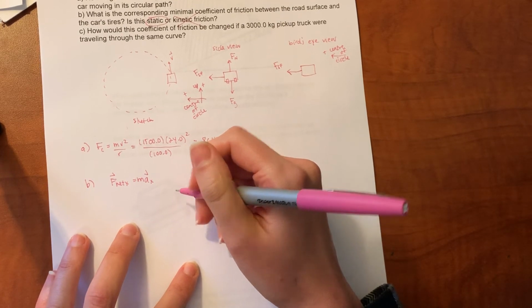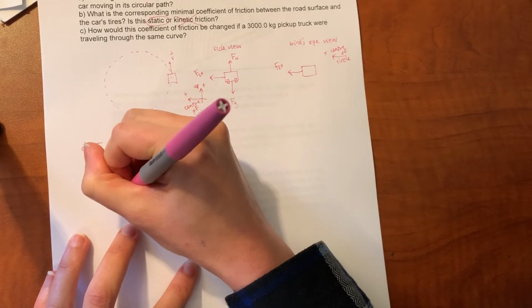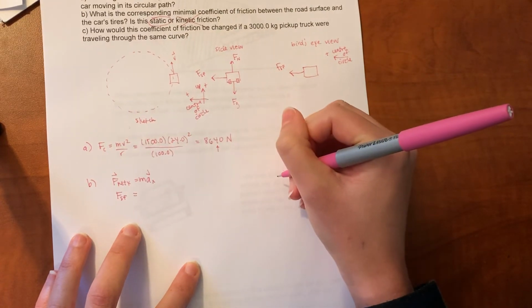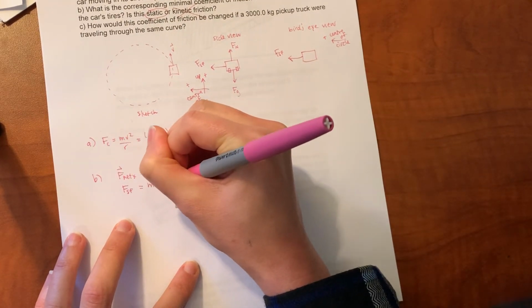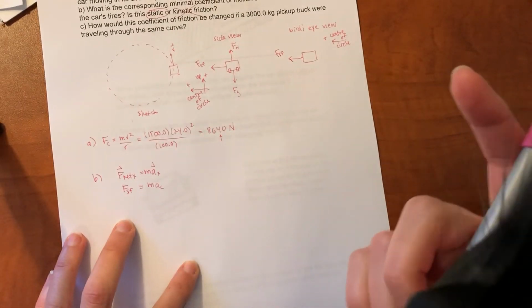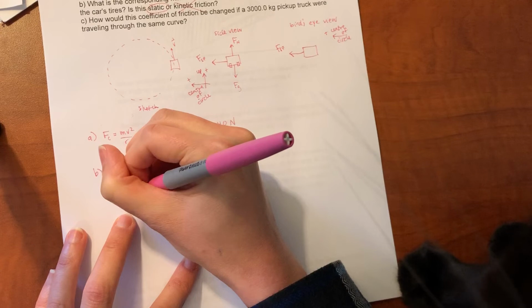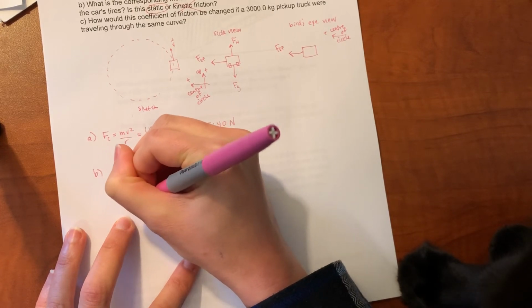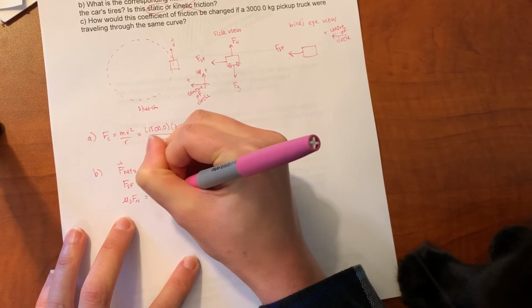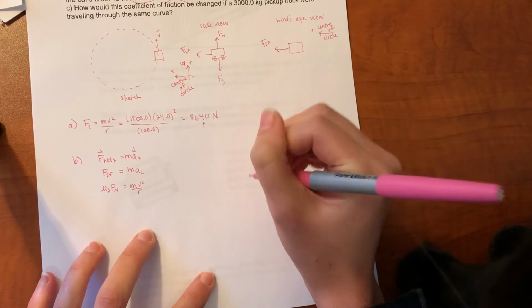In the x direction, the only force is static friction, and our acceleration in the x direction is the centripetal acceleration. So we've got mu s Fn equals m v squared over r.